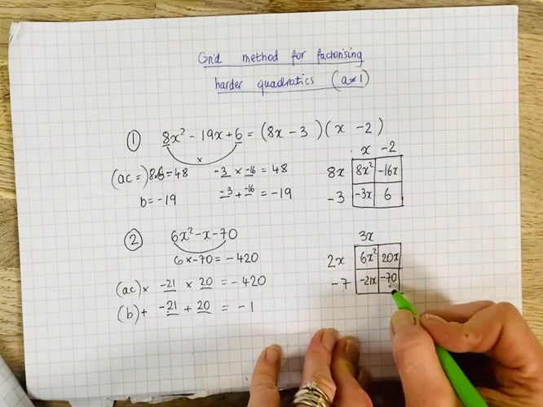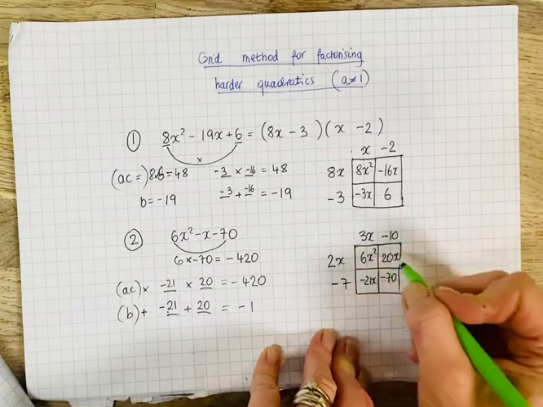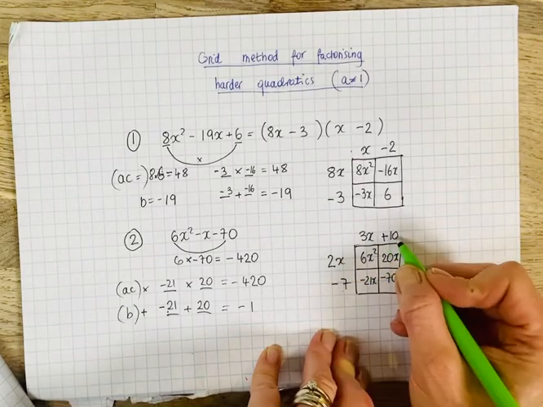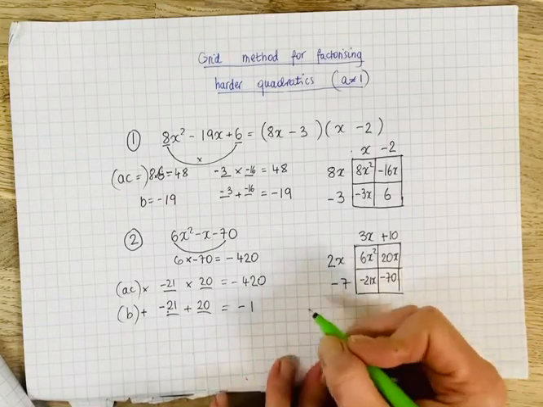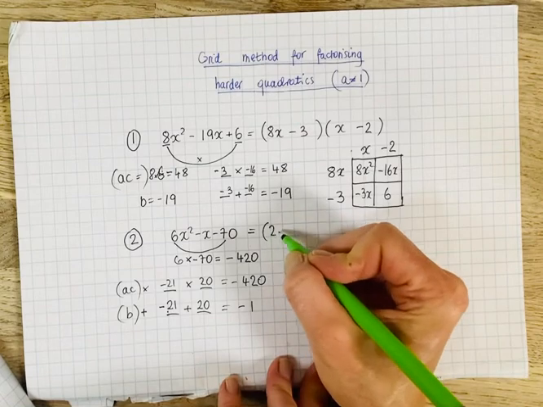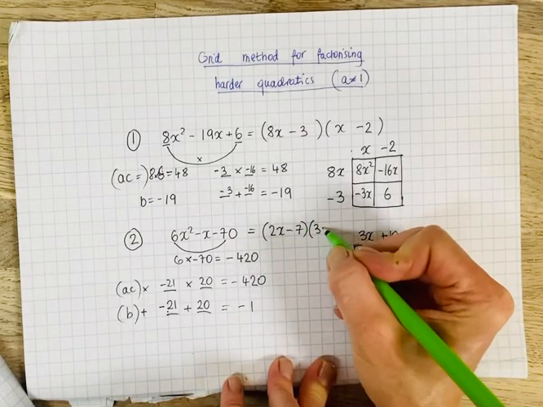Minus 7 times what gives you minus 70 is 10, or you could have done it this way: 2x times 10 is 20x, so it works. So our quadratic will factorize to 2x minus 7 and then 3x plus 10.